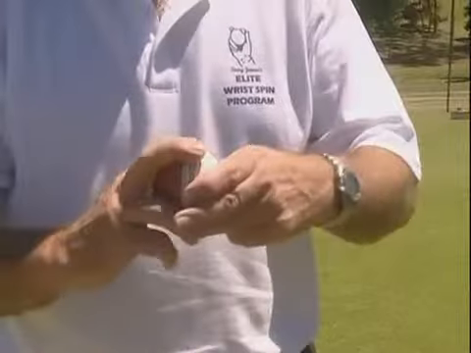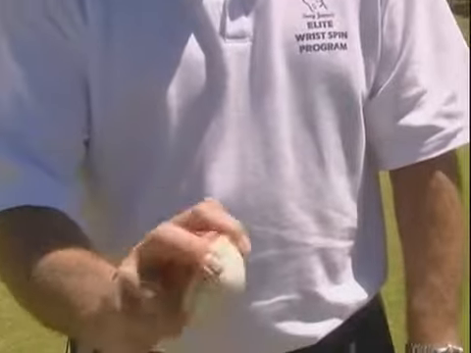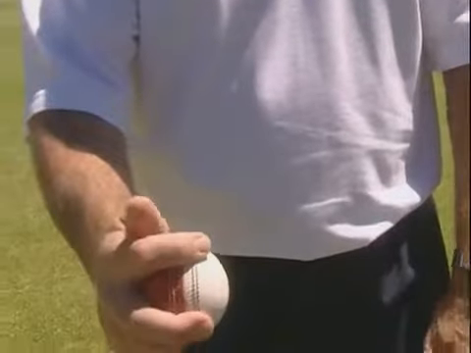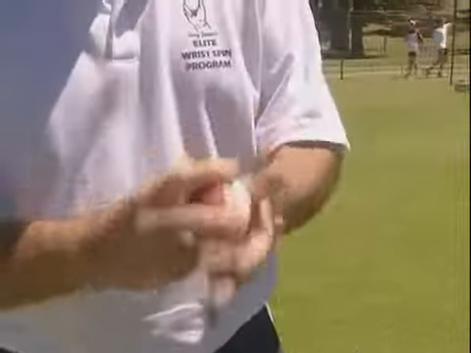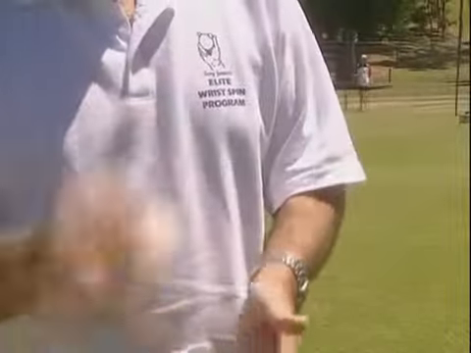Spin is in your fingers and your wrist, so a nice, comfortable grip. Not the same for everybody, but there is a basic grip which spreads the ball pretty evenly through your fingers. The idea for a leg spin bowler is not to try and spin with his thumb, but you either rest the thumb on the ball or take it away. And then the index finger pulls down and the fourth finger, or the ring finger, spins up.